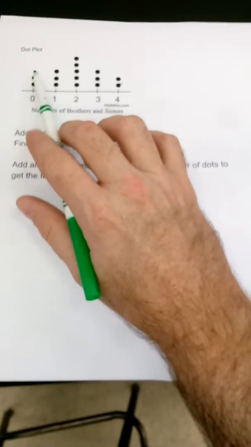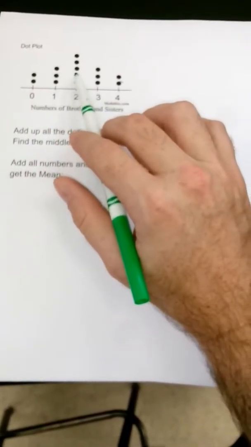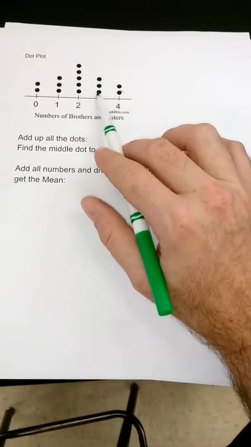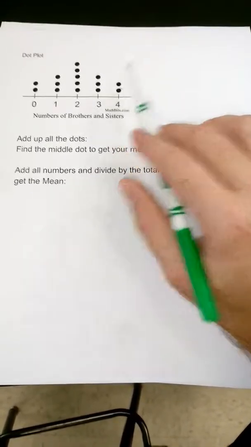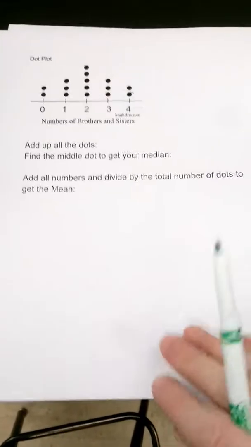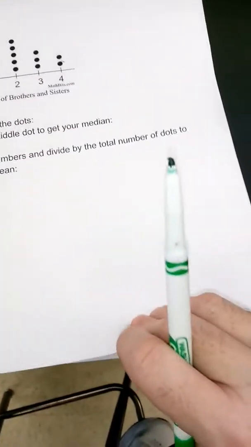So this would be 0 plus 0 plus 1 plus 1 plus 1 plus 2 plus 2 plus 2 plus 2 plus 2 plus 3 plus 3 plus 3 plus 4 plus 4. And then I divide that by how many dots there are.